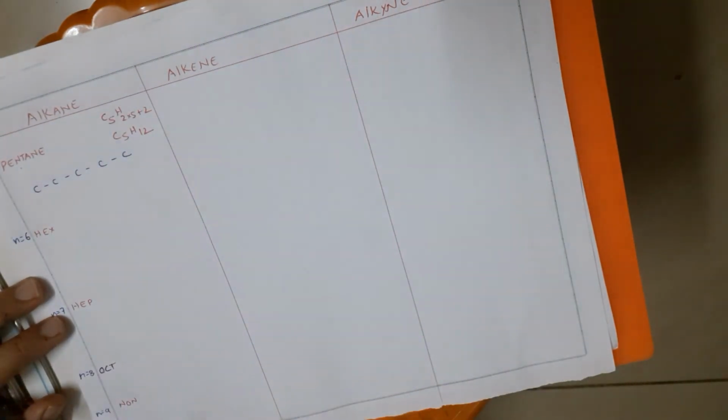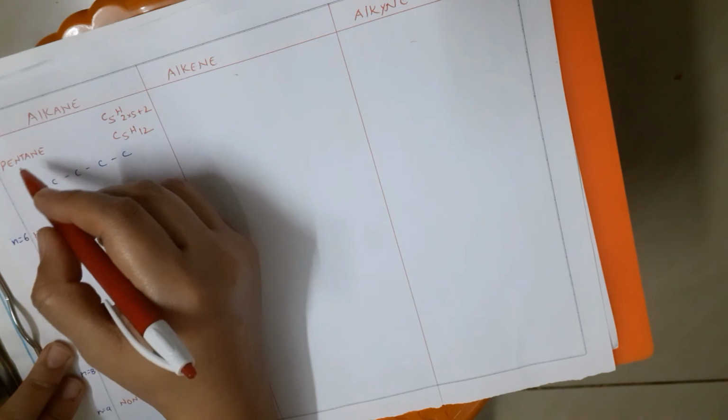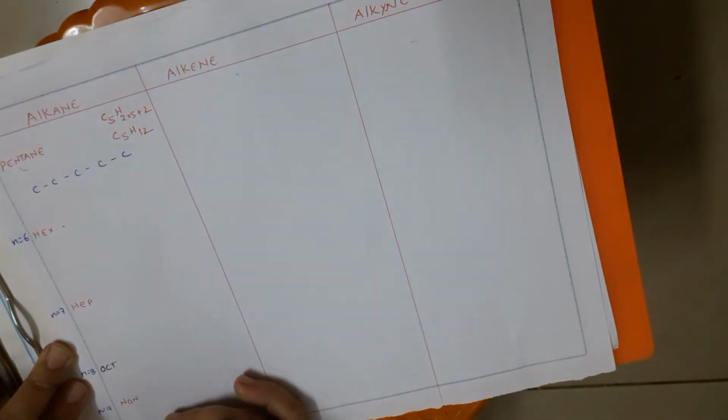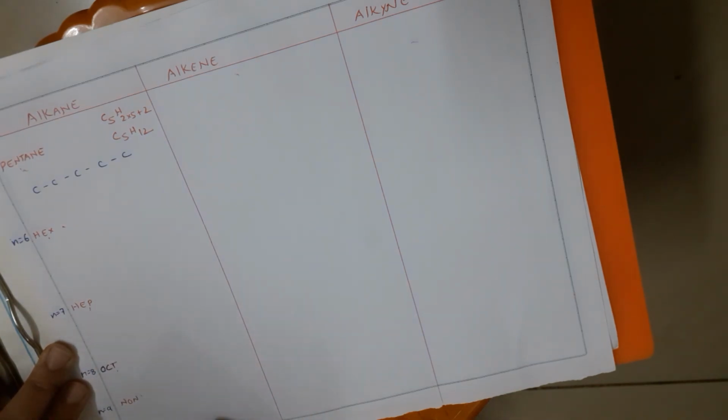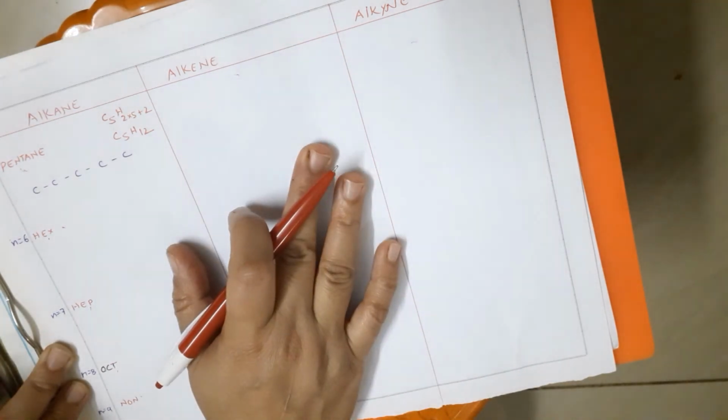Now the root word will be the same for all the 3 types of hydrocarbons. Only the suffix will change depending upon the type of the bond. So I hope today you are clear with alkane. In the next session we'll continue with the alkene. Today the task for you is to draw the structures of the next 5 alkanes. Am I clear, children? That is from pentane. Similarly, hex of an alkane will become hexane, heptane, octane, nonane, decane. So children, please kindly draw the structures of these remaining 5 alkanes and also write their formula. Okay, children. So next session we'll continue with alkene. Thank you. Have a good day.